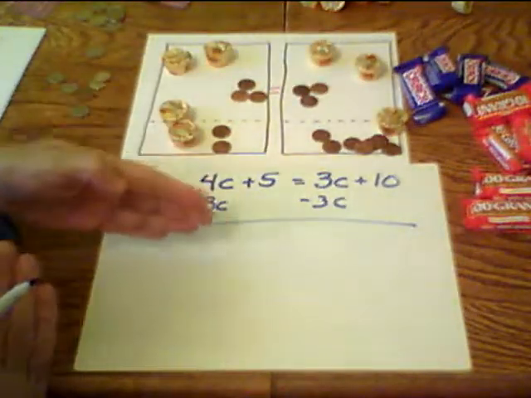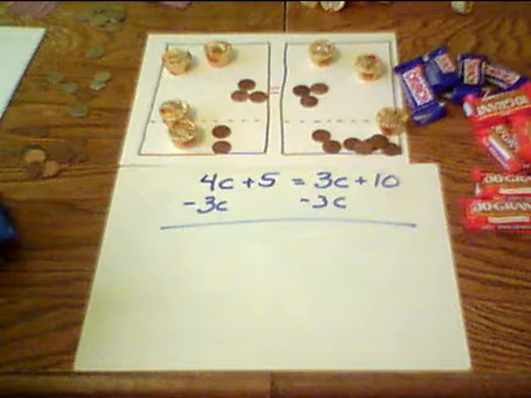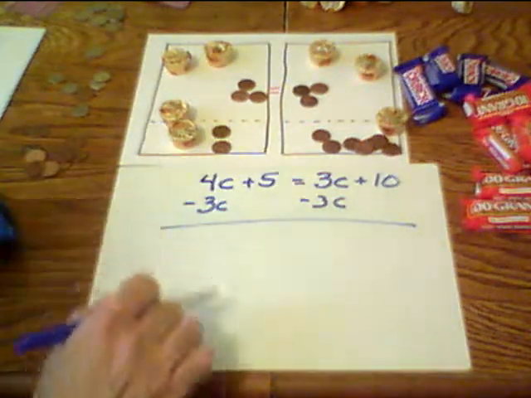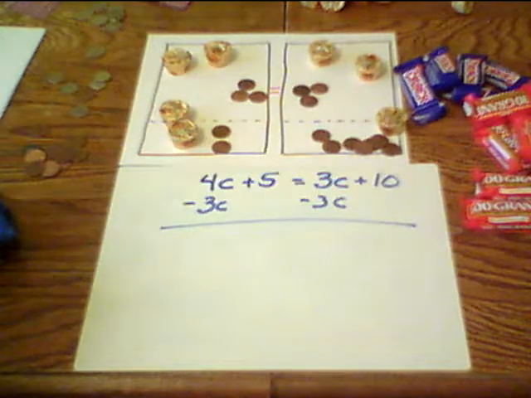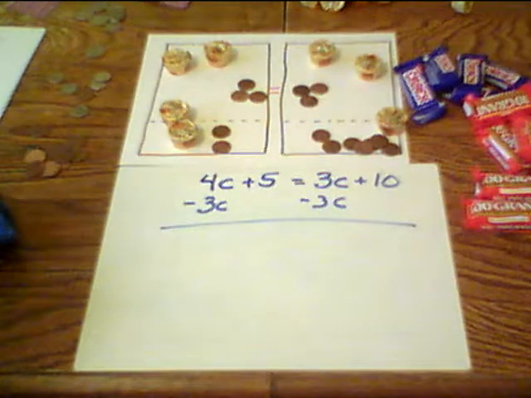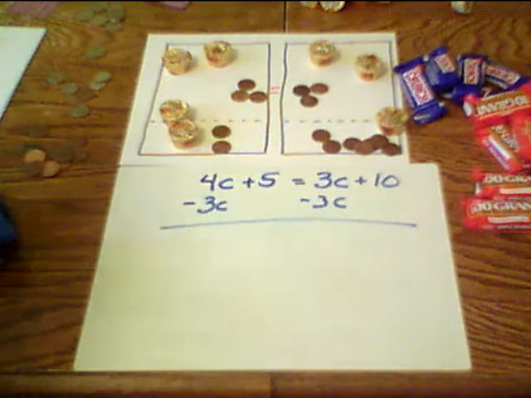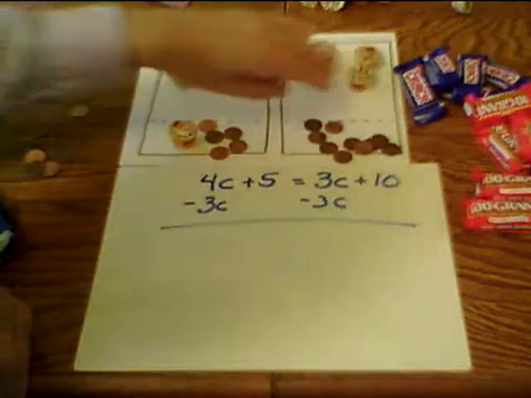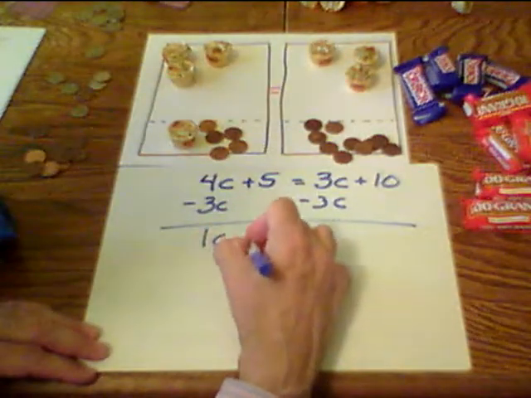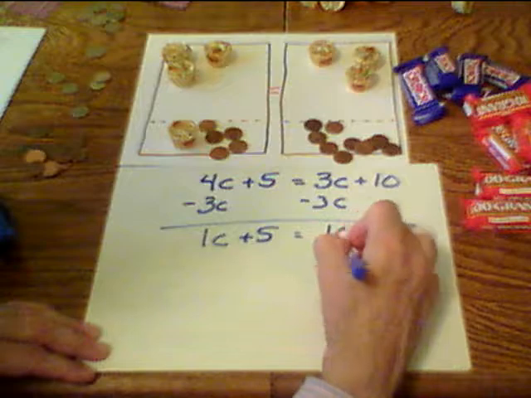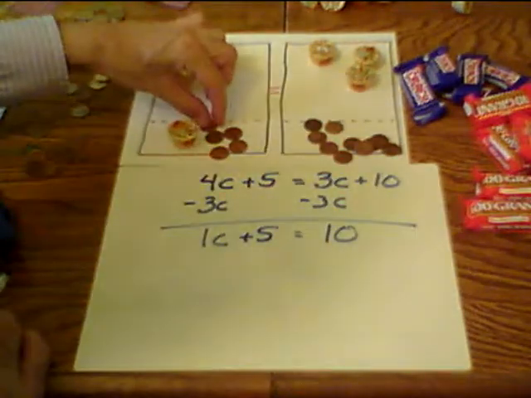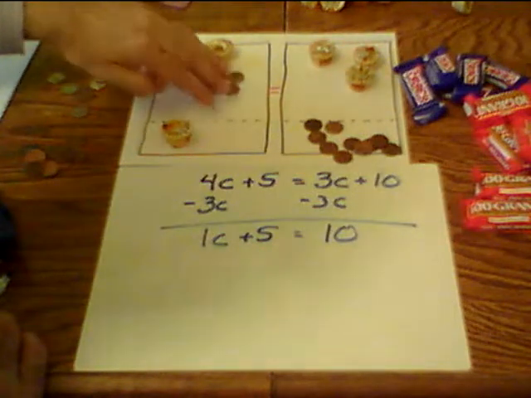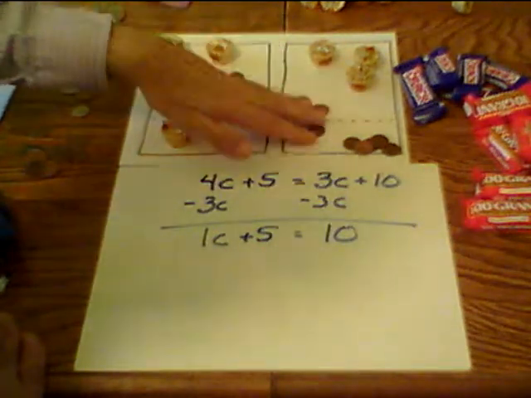But can you see that you're going to have a lot of written work here? And the idea is the students aren't going to want to spend a lot of time writing this out, okay? They want to get the problem and get it done with. So they're going to try and do it as efficiently as possible. Okay, so anyway, we take away 3 candy bars and 3 candy bars, and we're left with 1 candy bar, and 5 cents is equal to just plain 10 cents. And then what? Again, I could take 1, 1, 1, 1, 1, 1, or I could just say, well, I know I've got 5 I've got to take away from here. So I'm going to take 5 away from here.